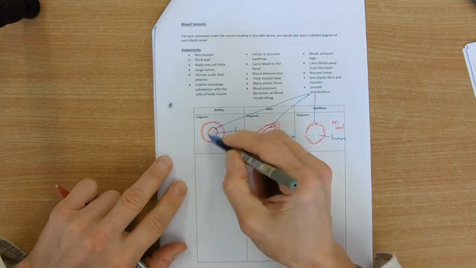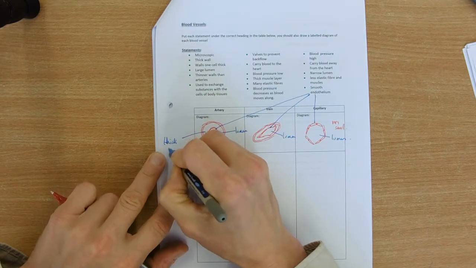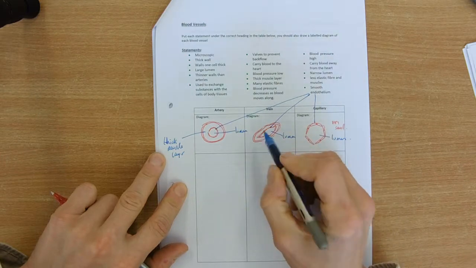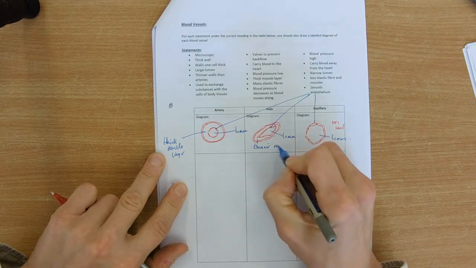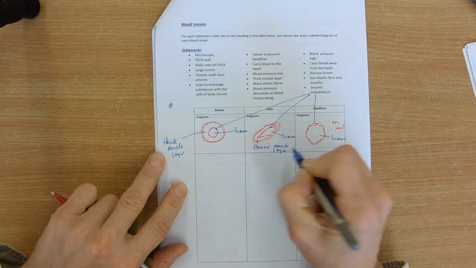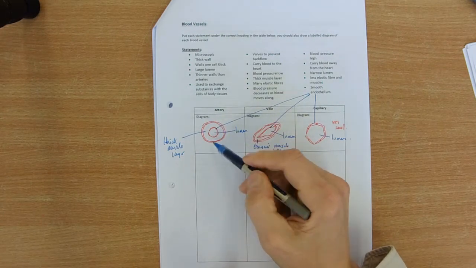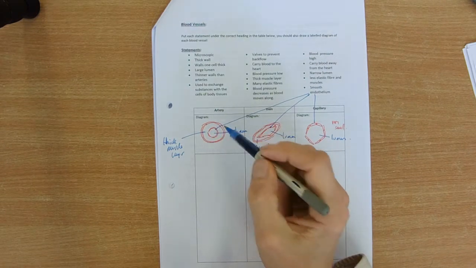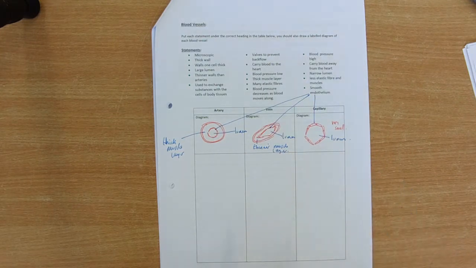And then we've got kind of muscle around there, so this is thick muscle layer. This is a thinner muscle layer. Thinner muscle layer. And around the outside there's just kind of like a very, very tough protein layer. Collagen to stop things from bursting. Okay, so what can we say?